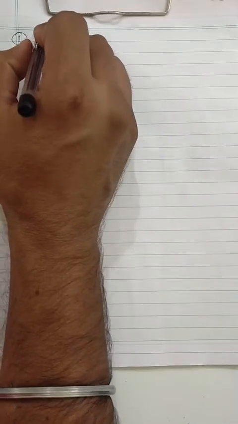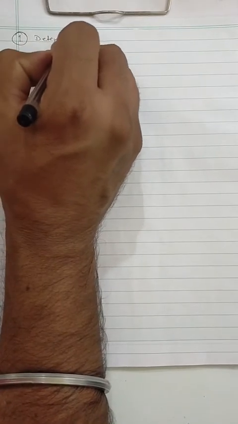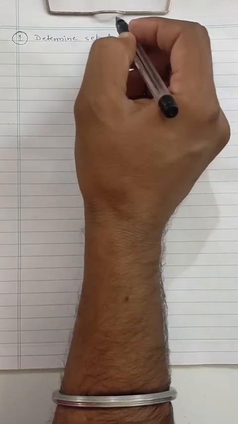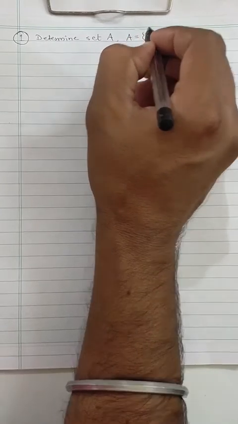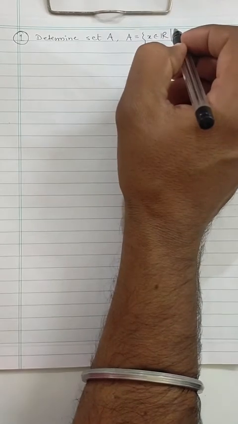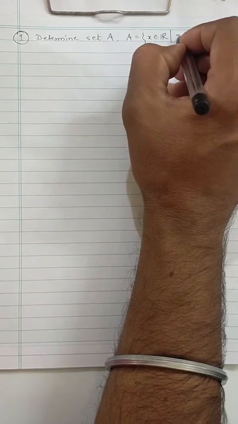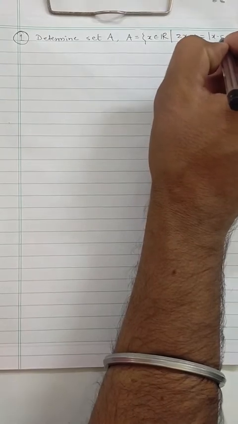So, the first example, determine the set A. So that the set A contains a real number x such that 2x minus 1 is the same as modulus of x minus 5.